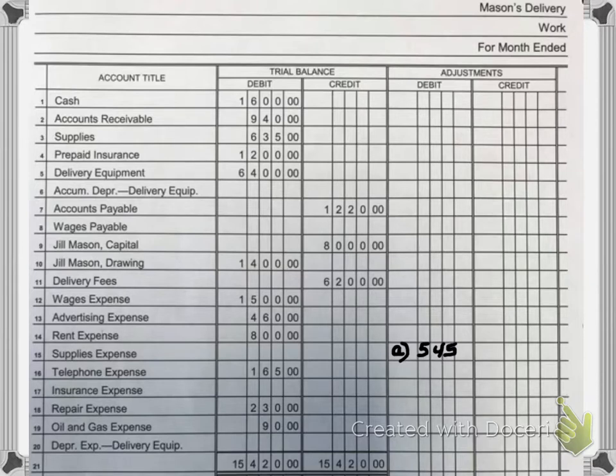And then we will go up and find our supplies account and follow over on that line to the adjustments credit column. Once you get to the adjustments credit column, then you will enter the credit portion of adjustment A. It is a credit to supplies for $545. Every adjusting entry must have a debit, must have a credit, and they must equal.